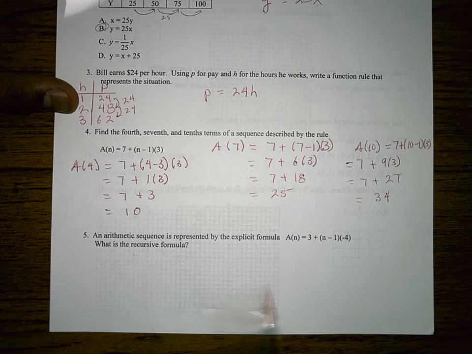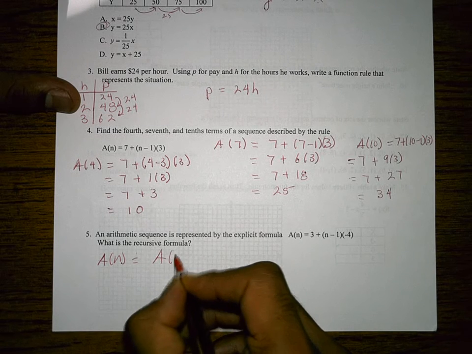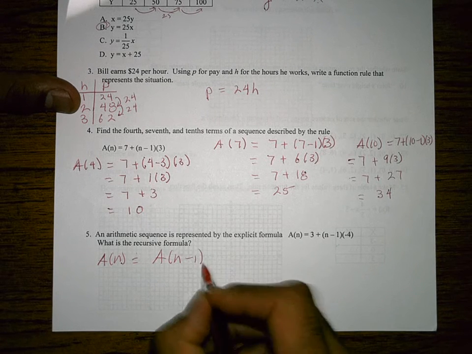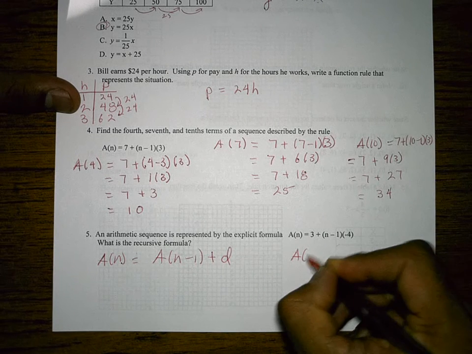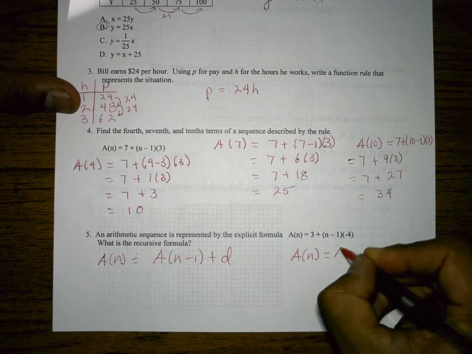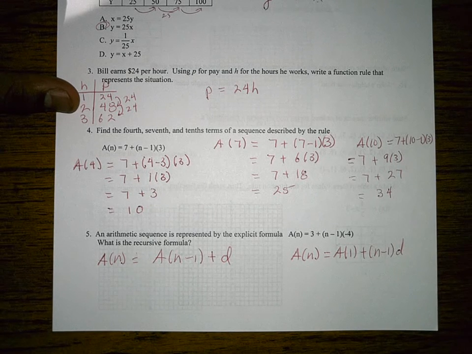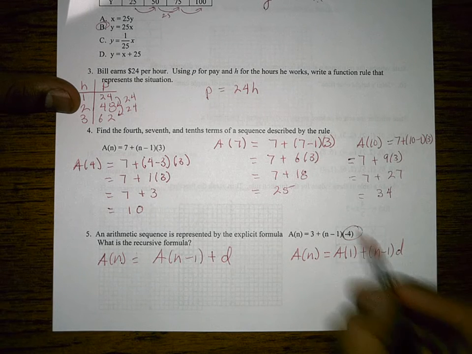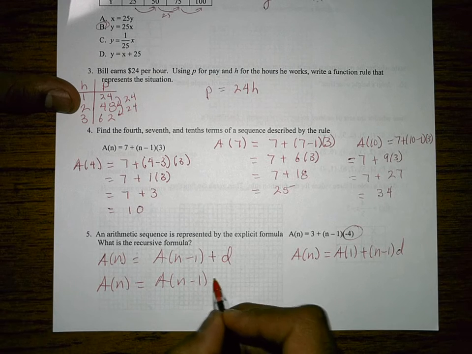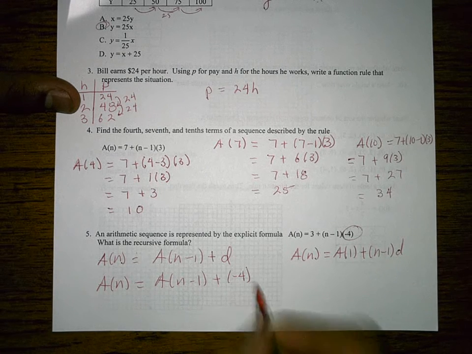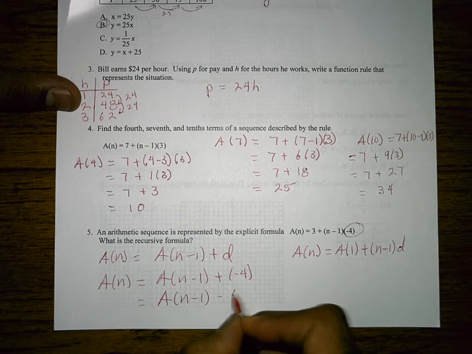All right. So the recursive formula is always a of n equals a of n minus 1 plus the common difference. The explicit formula is a of n equals a of 1, which is the first term, plus n minus 1 times the common difference. So with that being said, the common difference is right there, so all I need to plug in is the common difference, negative 4, right? So you could also see it written as a of n equals a of n minus 1 minus 4.